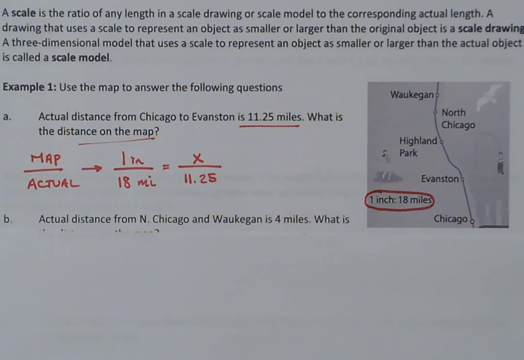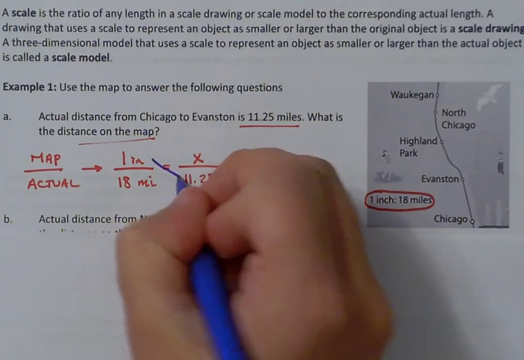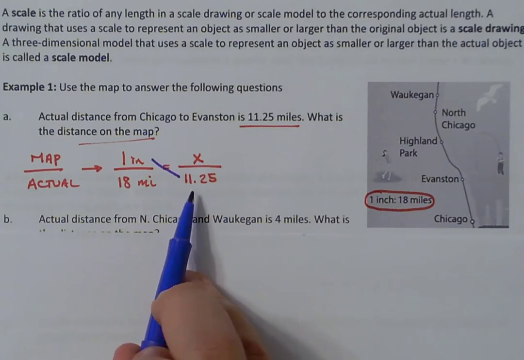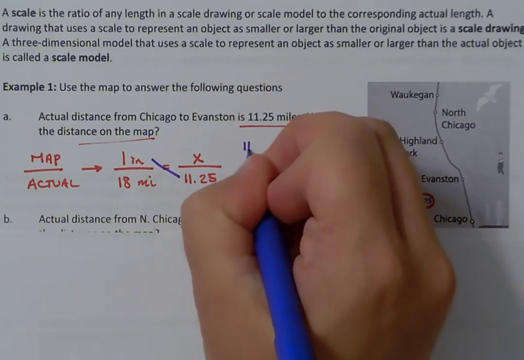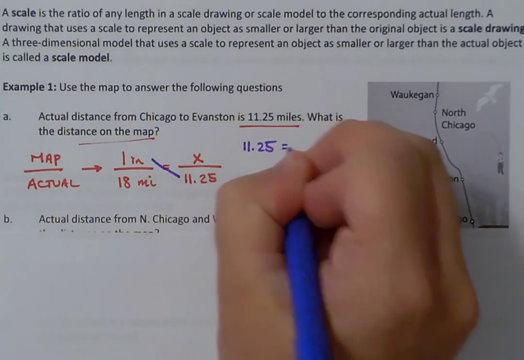So with that said, we then need to go through and cross multiply and then solve to figure out what the distance on the map is. So first step in cross multiplying, let's do the multiplying part. So we have 1 times 11.25, which is 11.25.